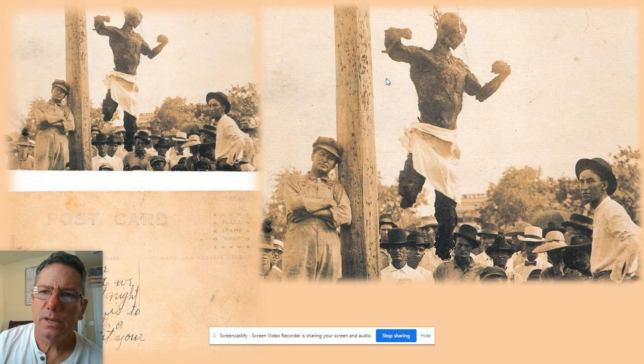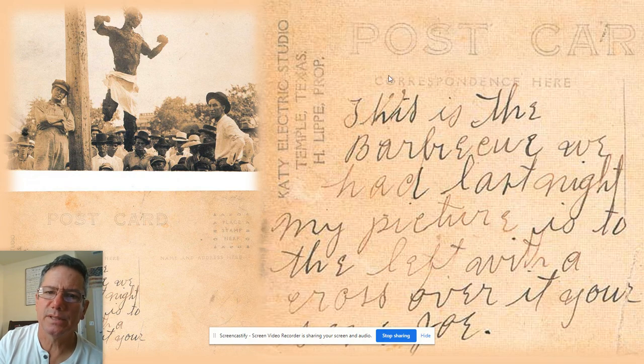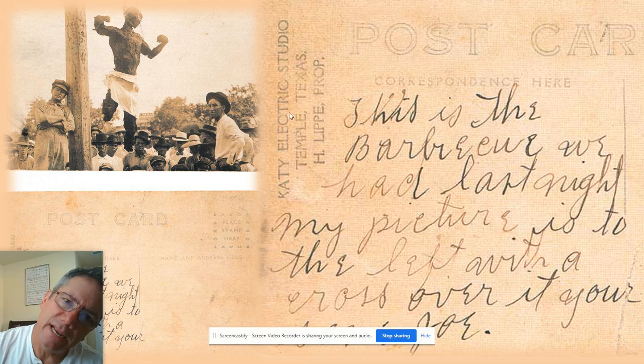Sometimes they would hang the person, lynch the person, and burn the person, as this particular thing goes. Now, I don't know if you noticed, but this is a postcard made of this. So this is the front of the postcard. This is the back of the postcard. "This is the barbecue we had last night. My picture is to the left with a cross over it. Yours truly, Joe." So somebody raced to get these things printed by the Katy Electric Studio, Temple, Texas.